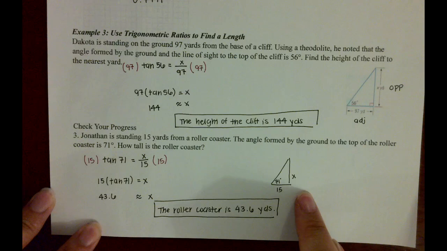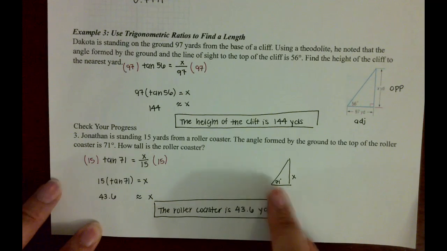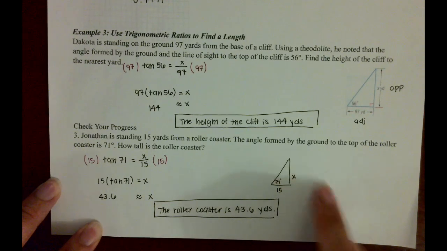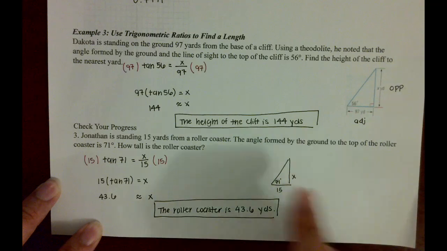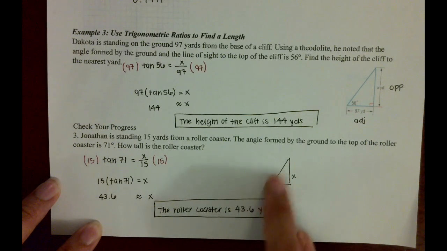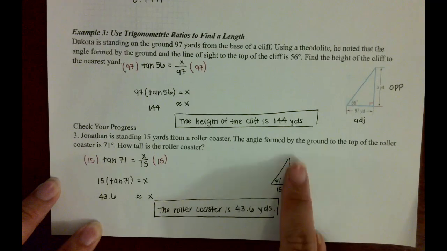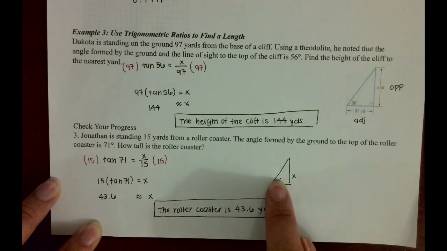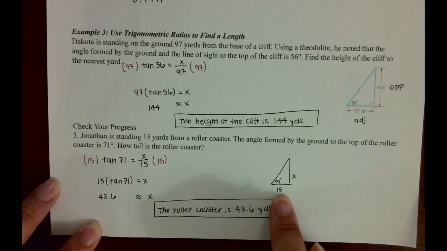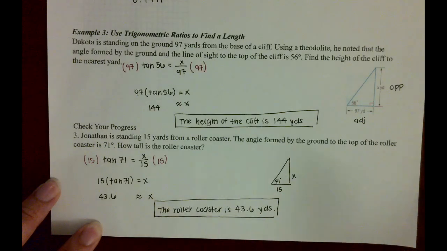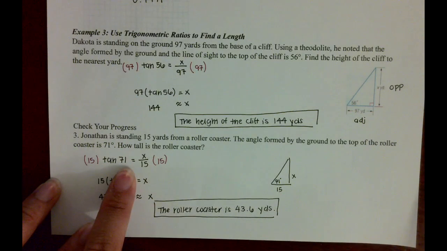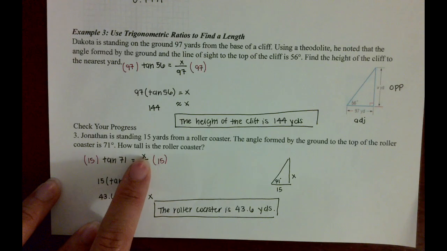So I drew a little picture. Jonathan's standing here. He's 15 yards from the roller coaster. The angle formed by the ground to the top of the roller coaster is 71 degrees. We want to know how tall the roller coaster is. Again, if this is my angle, this is opposite, this is adjacent, so that's tangent. So tangent of my angle, 71 degrees, equals the opposite, which is x, over the adjacent, which is 15.